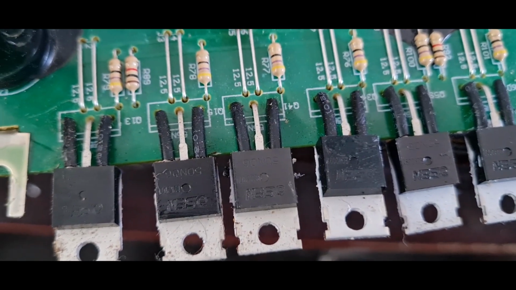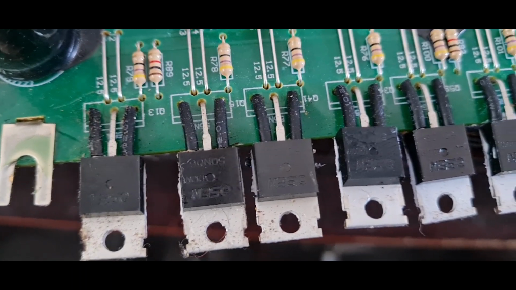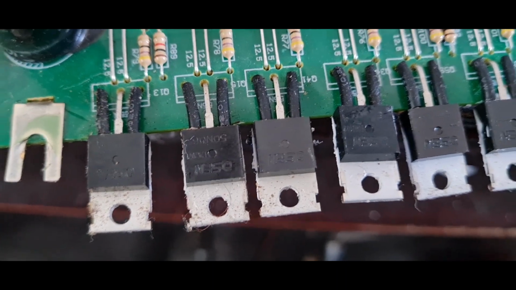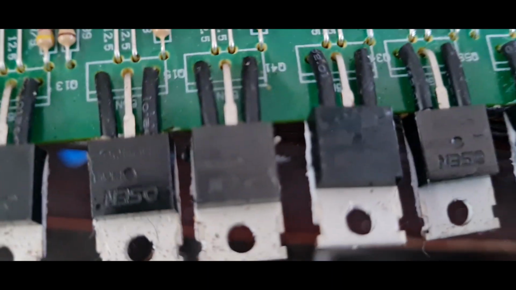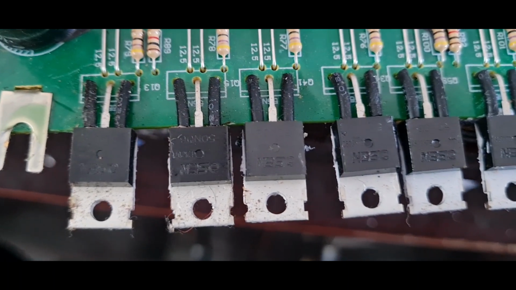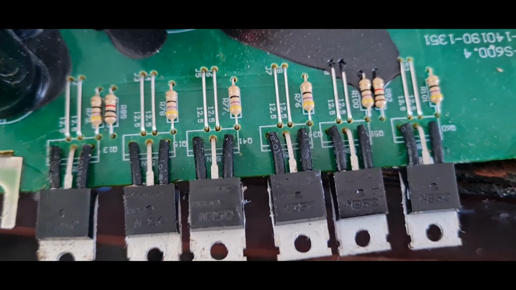I have to check their drain source voltages, and then I can see which equivalent I can use if I don't have this 55N06. Actually, this car amplifier was made to use 55N06, but I see the MOSFETs that are here are 50N06. So I will change all 6 of them, and hopefully the amplifier will be able to give us sound and play again.